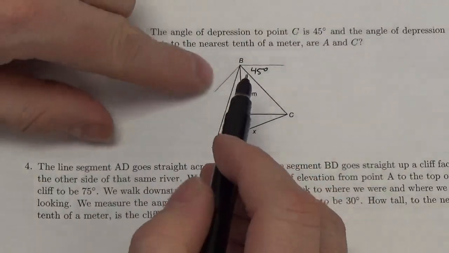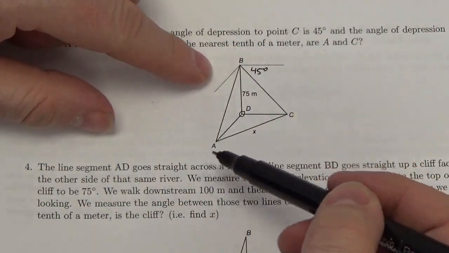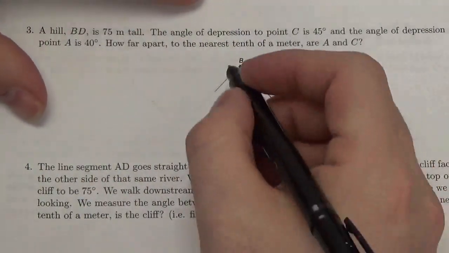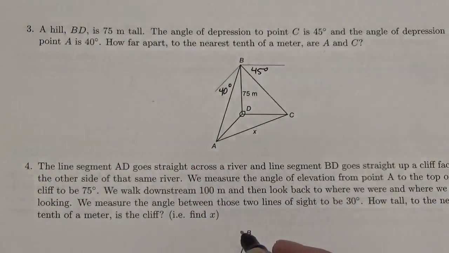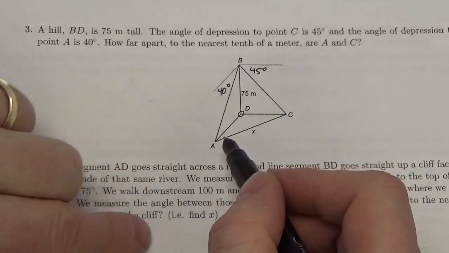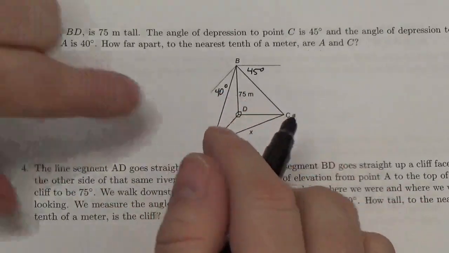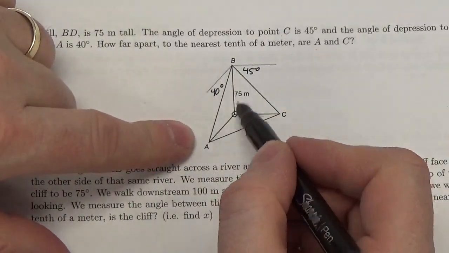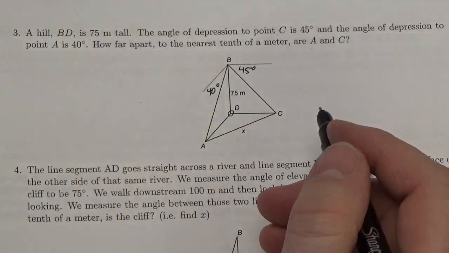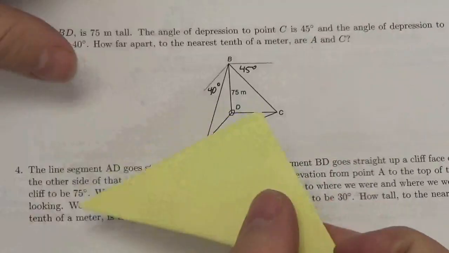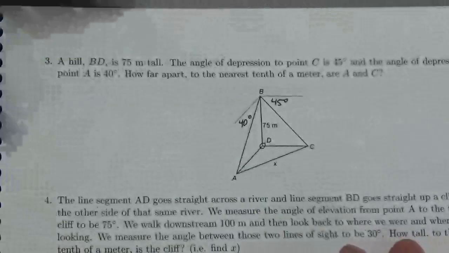You're on the top of a hill here. Maybe you're looking east towards this point, and now you're looking south towards this point right here. And the angle of depression to A was going to be 40 degrees. What we want to do is figure out how far apart A and C are. Well, this is the triangle that's basically down on the ground. It's from the point directly below the top of the hill out to these two points right here, okay? So it's this triangle that's essentially lying flat on the ground here, okay?